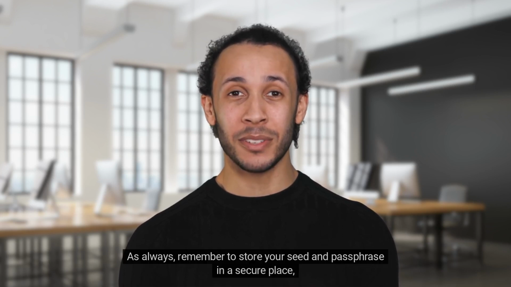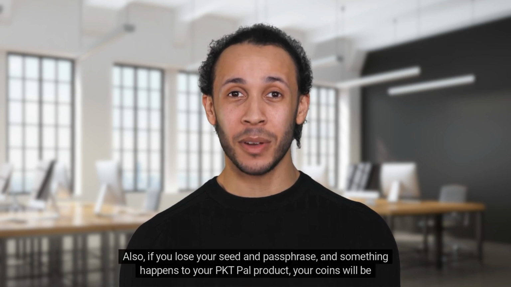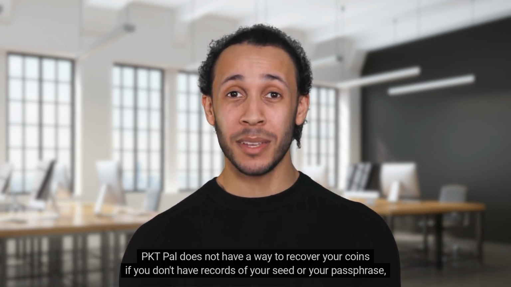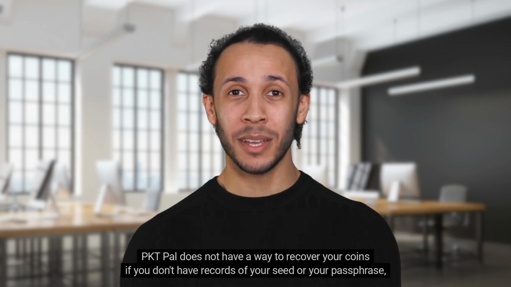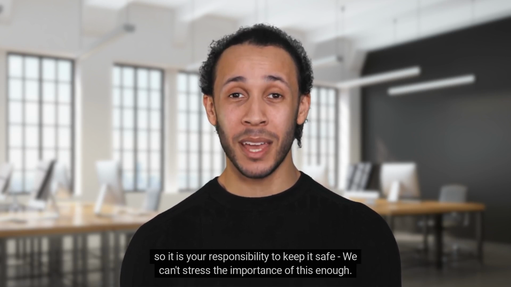As always, remember to store your seed and passphrase in a secure place, like a safe. If someone gets a hold of your seed, they'll be able to steal all your coins. Also, if you lose your seed and passphrase and something happens to your PKT Pal product, your coins will be lost forever. PKT Pal does not have a way to recover your coins if you don't have records of your seed or your passphrase, so it is your responsibility to keep it safe. We can't stress the importance of this enough.